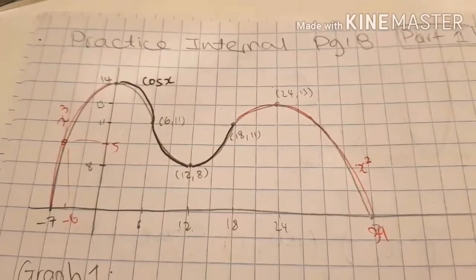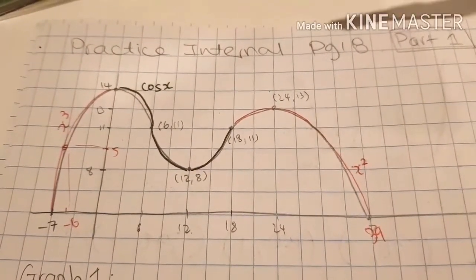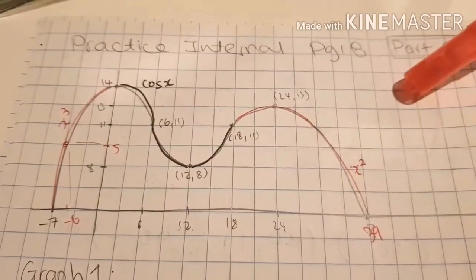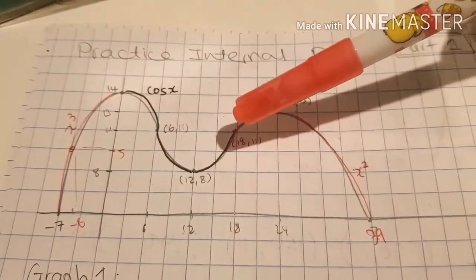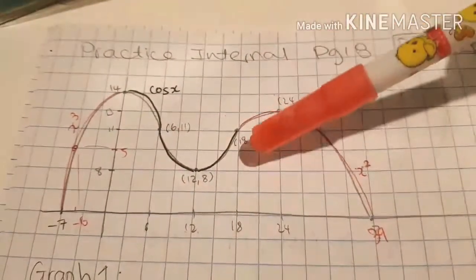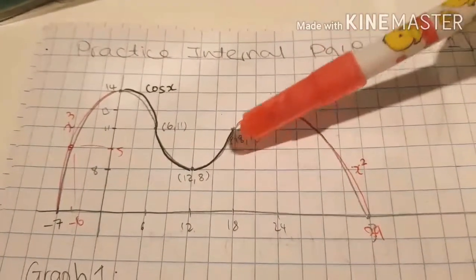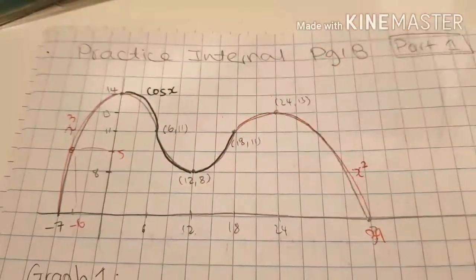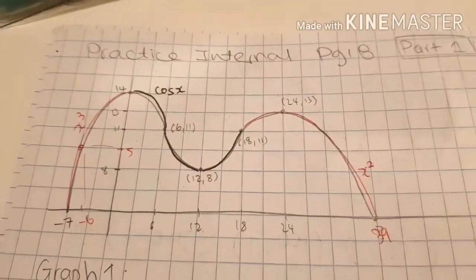What is the linking point? In order to find out the A value, it's always best to use the linking point, the point that links the previous graph and this graph. So 18,11 is a linking point, so you need to use this one to calculate the value for A.